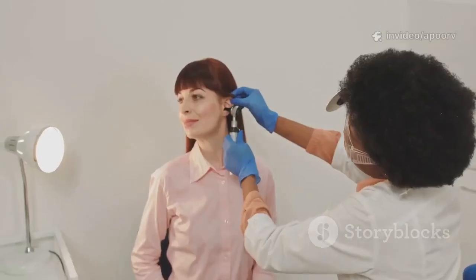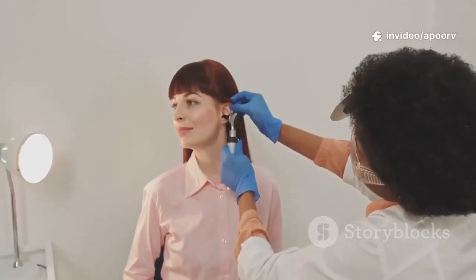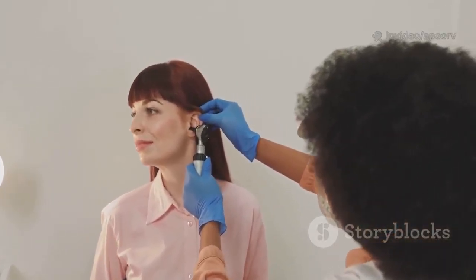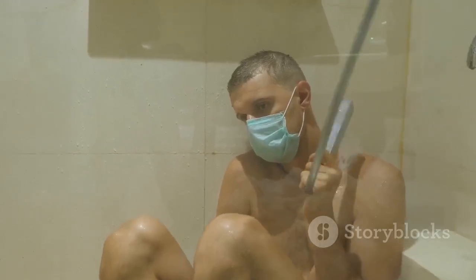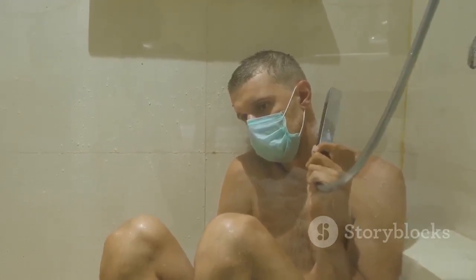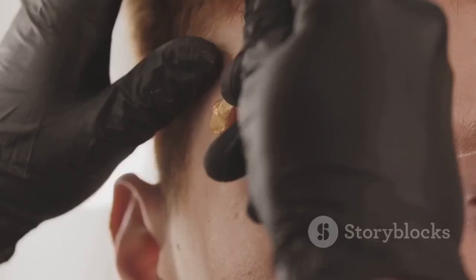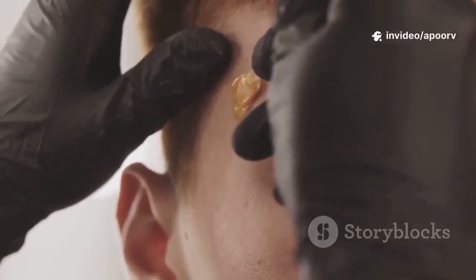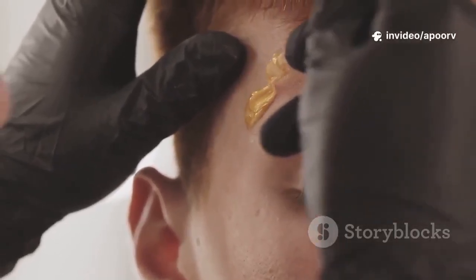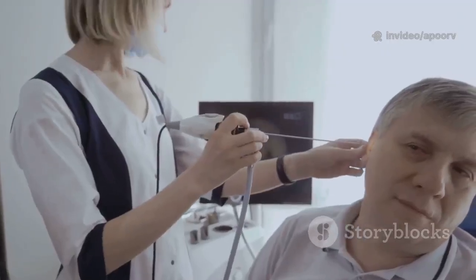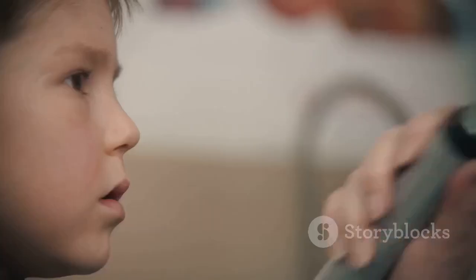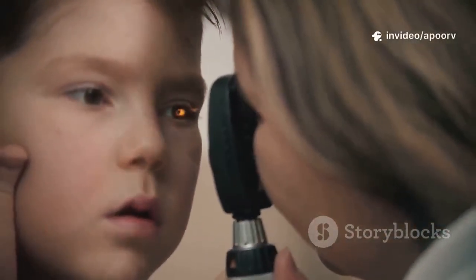When you encounter a patient with a suspected perforation, the number one rule of nursing management is to keep the ear dry. You must instruct the patient not to allow any water to enter the ear canal during bathing or showering. You can advise them to place a cotton ball coated in petroleum jelly in the outer ear to act as a barrier. Getting water into the middle ear through the perforation can lead to a serious infection. Diagnosis is made by visualizing the hole in the eardrum with an otoscope.